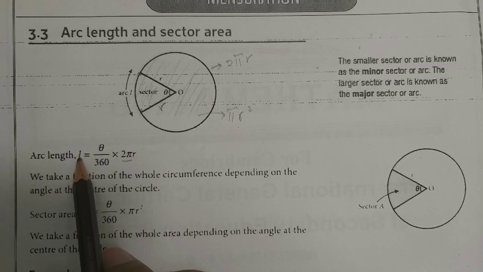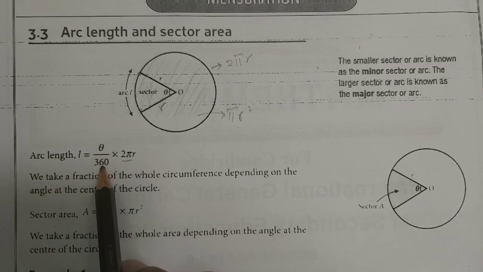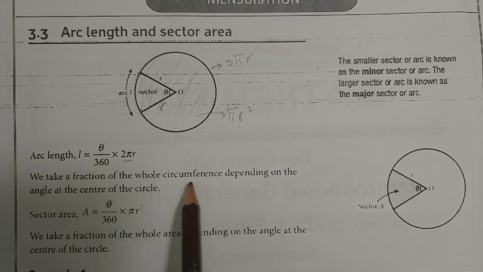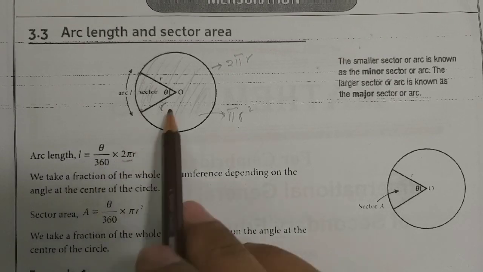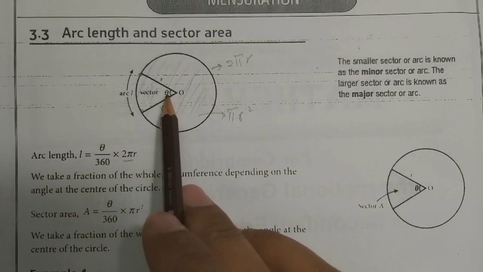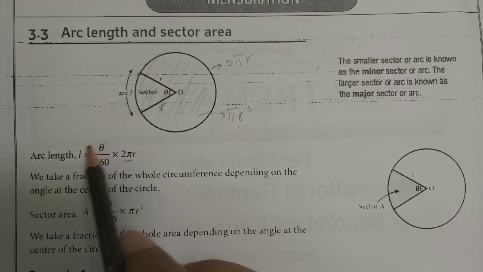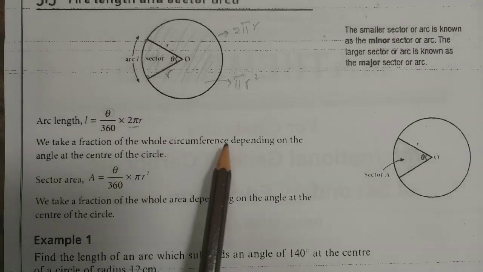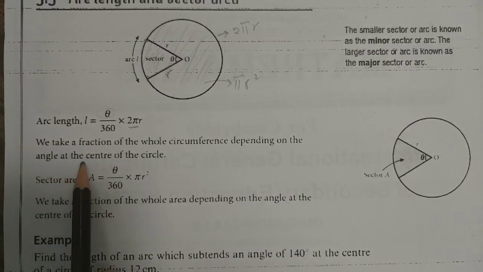So arc length is the fraction of the whole circumference, depending on the angle at the center of the circle. Whatever the angle, we take that part of the circle.